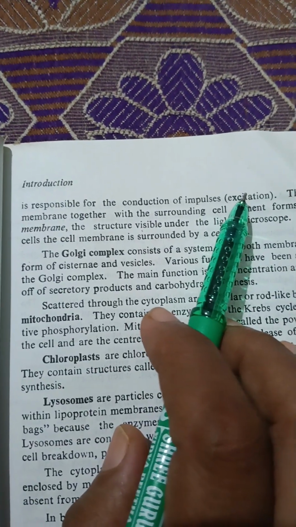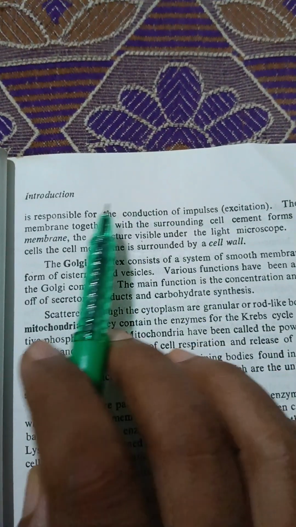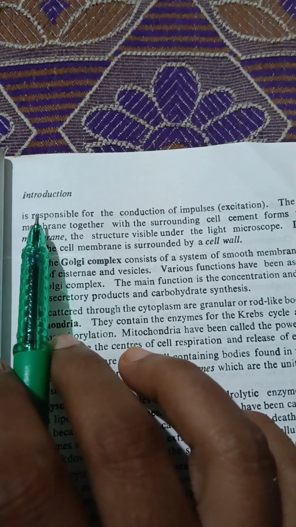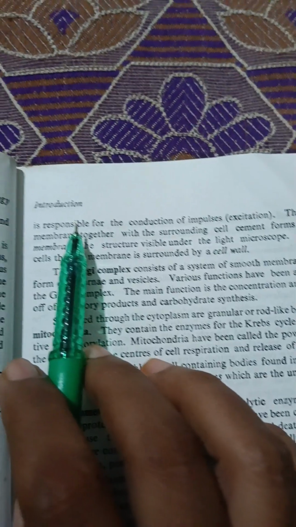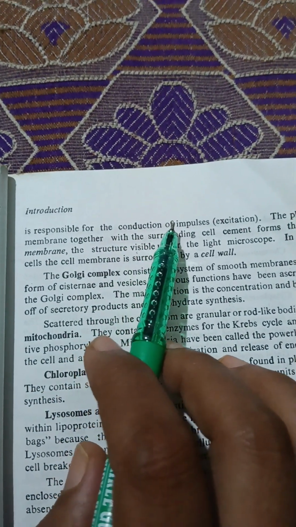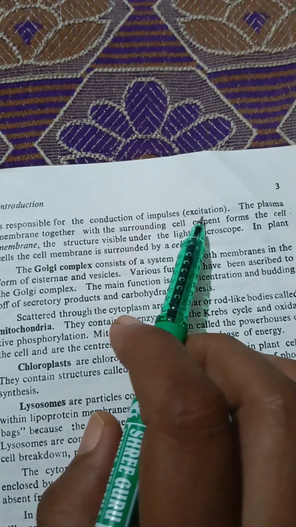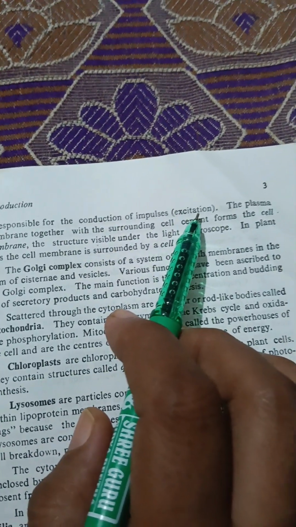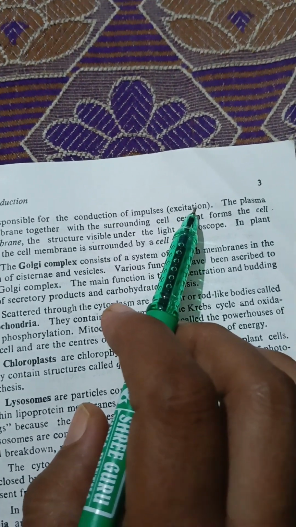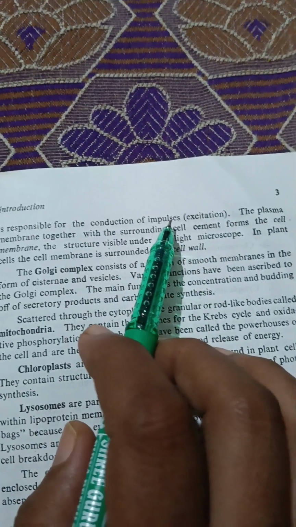The brain has millions of nerve cells, and in the nerve cells, the plasma membrane is mainly responsible for the transfer of impulses. Impulses are nothing but excitation. That means suddenly doing something without thinking is called impulses.